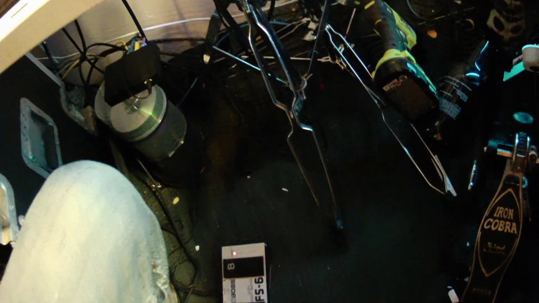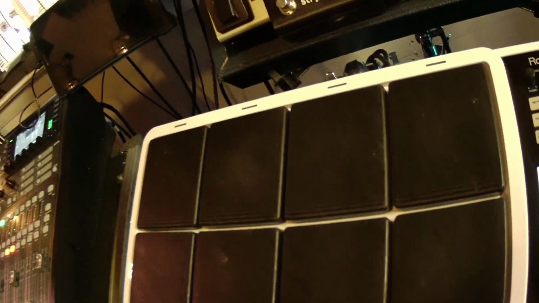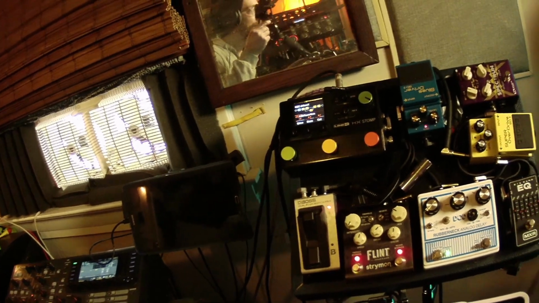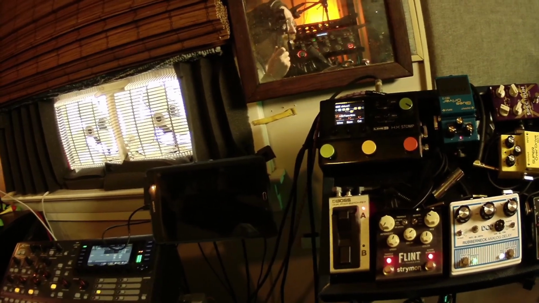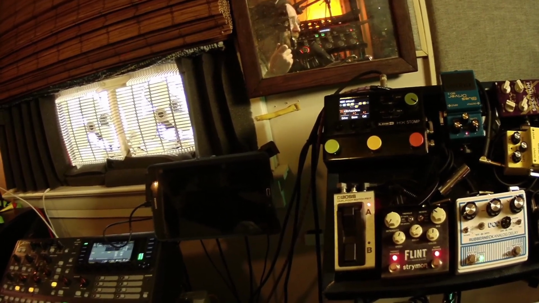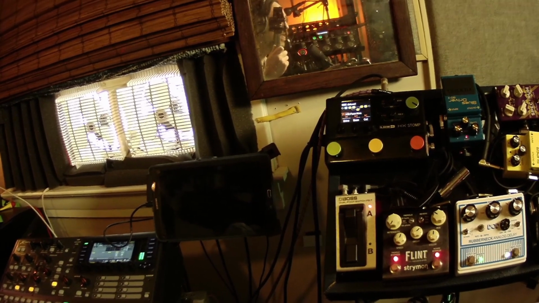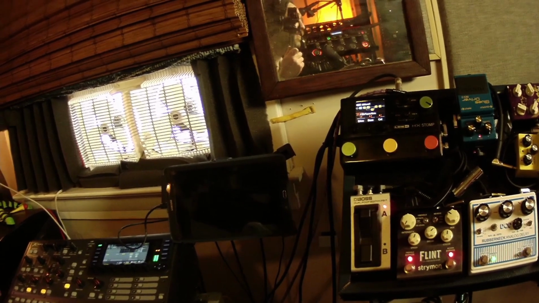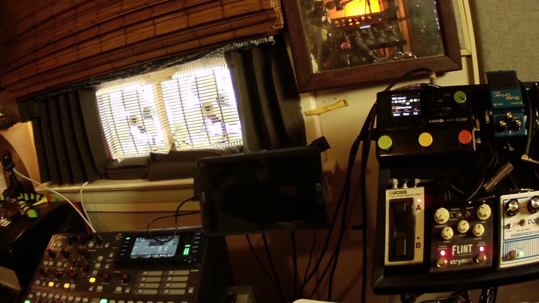And then here's the thing that I think makes me a genius: this mirror. So I can see what's going on with the looper. You see that? As I'm playing drums and facing this way, I can see what's happening on the looper, and if I wrecked something, I don't have to turn around to look at it. So I think that's pretty much it.